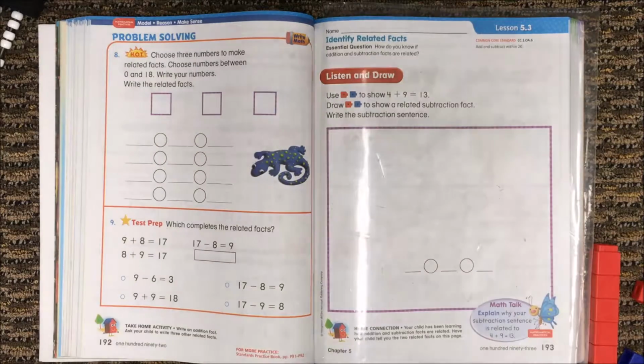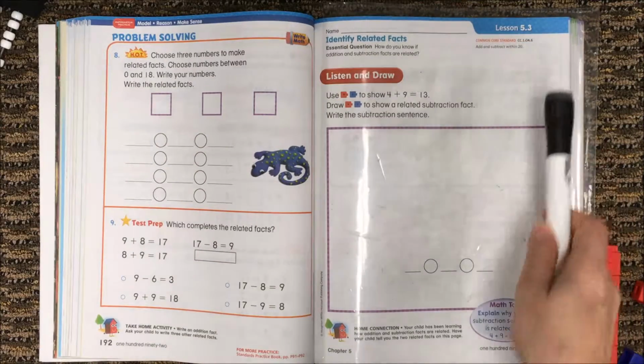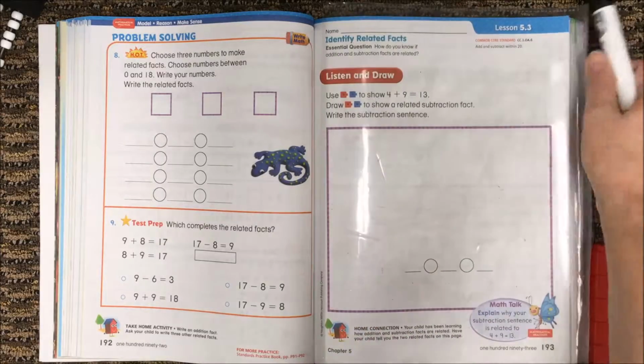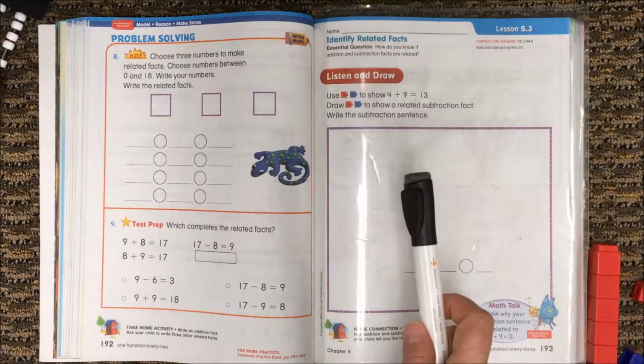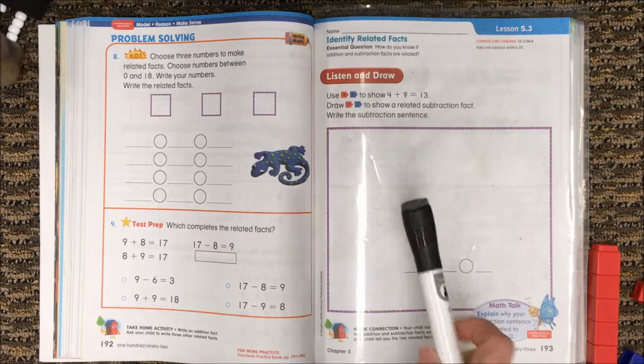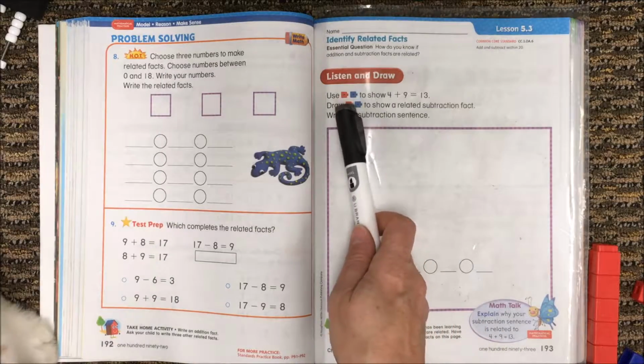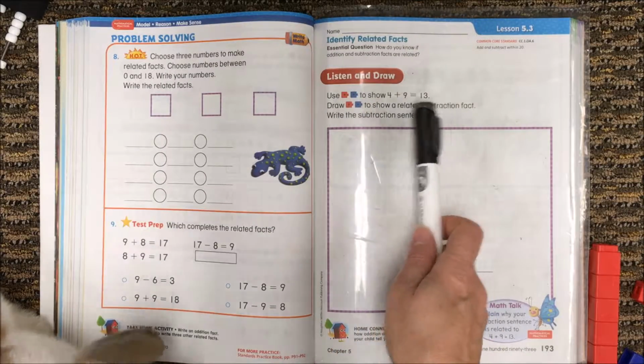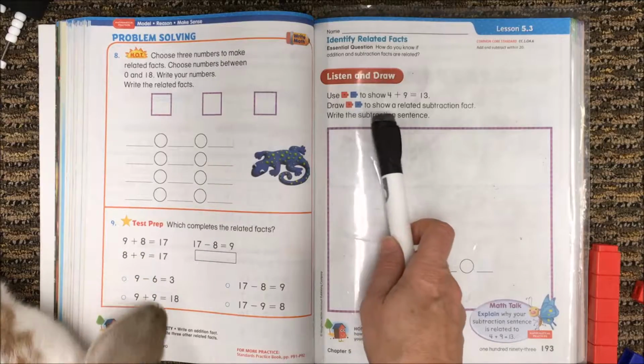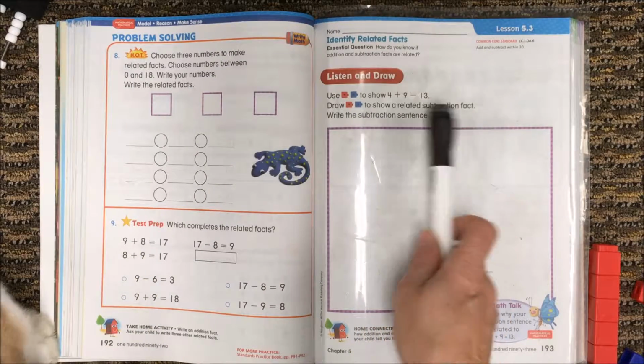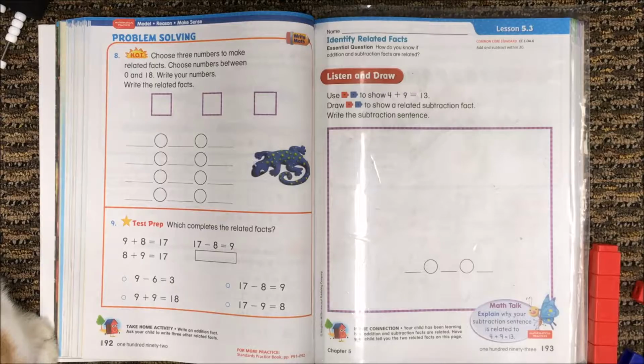Okay, let's take a look at lesson 5.3. Identify related facts. How do you know if addition and subtraction facts are related? Listen and draw. Use cubes to show 4 plus 9 equals 13. Draw cubes to show a related subtraction fact. Write the subtraction sentence.